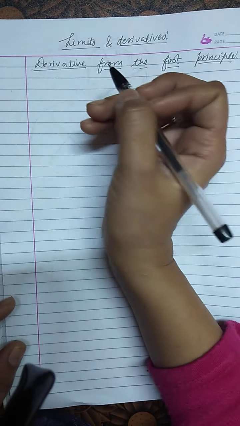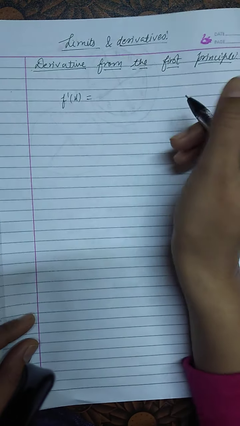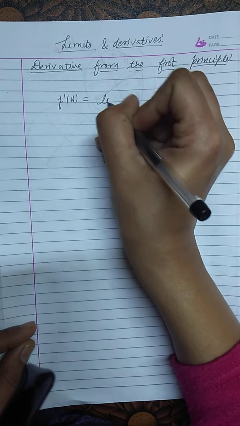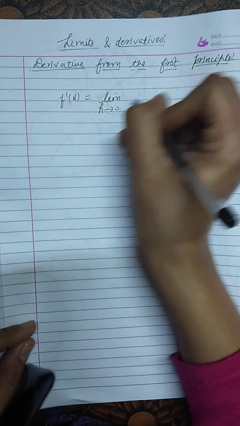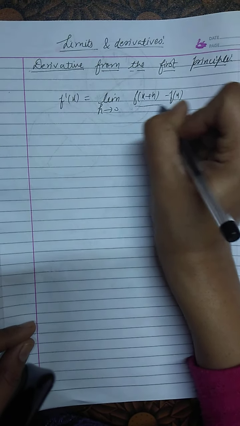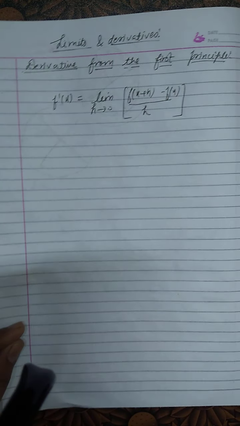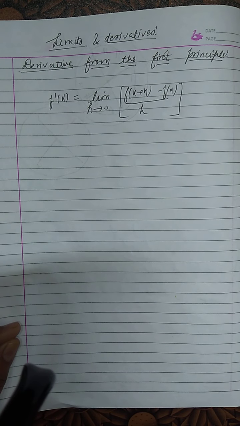Morning students, as we have started with our topic derivative, and we have already discussed the definition of derivative from the first principle. So here I am just rewriting: if there is any real valued function, then the derivative at x point, that means f dash x, will be given by limit h approaches to 0, f of x plus h minus f of x whole divided by h. So this is the simple formula to calculate the derivative of the given function from the first principle.